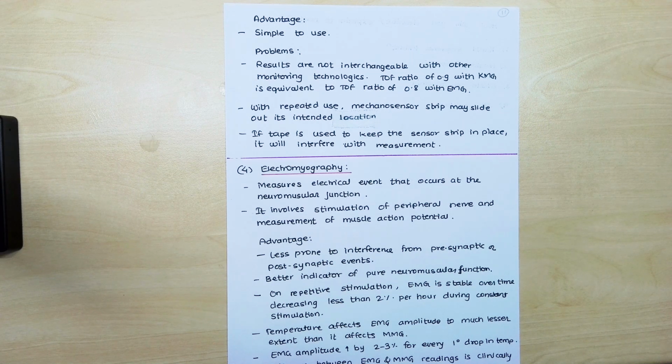Problems. The results are not interchangeable with other monitoring technologies. A train of 4 ratio of 0.9 with KMG is equivalent to a train of 4 ratio of 0.8 with EMG. With repeated use, the mechanosensor strip may slide out of the intended location. And if tape is used to keep the sensor strip in place, it will interfere with the measurement.